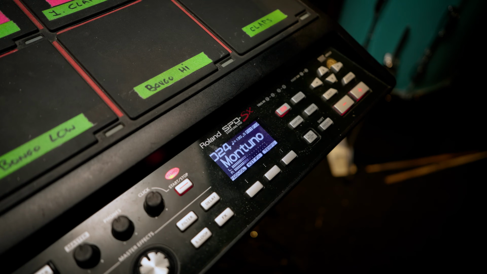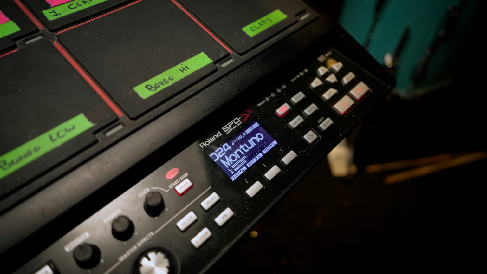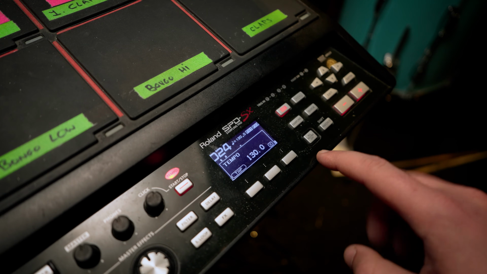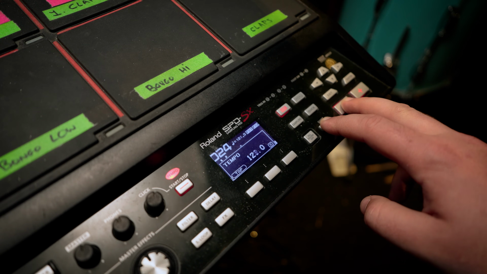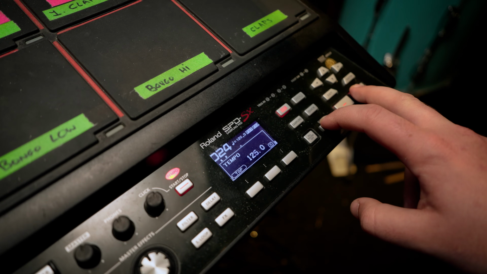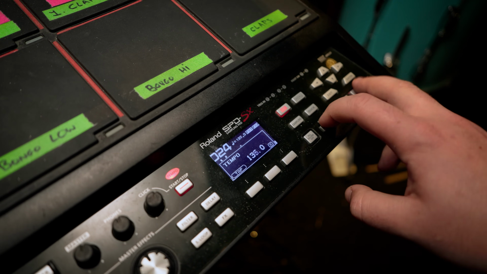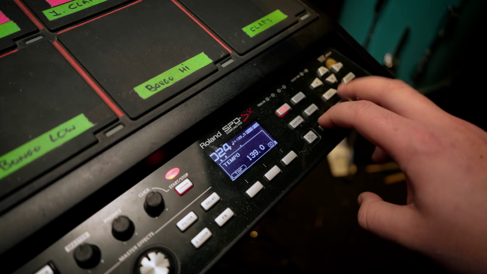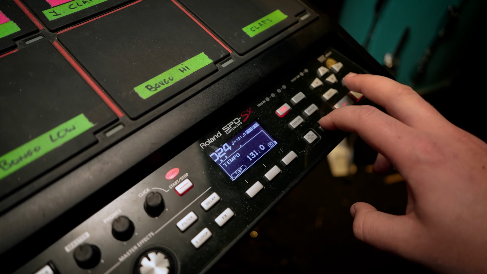So now we just start the click, we hit the pad in time, and that's really important, that it's got to be in time. And we can just change the tempo. And as a quick little tip as well, if you want to change the tempo by 1 BPM, then you can hold down shift and use the plus and minus buttons, and that will change it by a whole BPM. But if you want to change it by a decimal point, then just use the plus and minus buttons on their own and it will change.